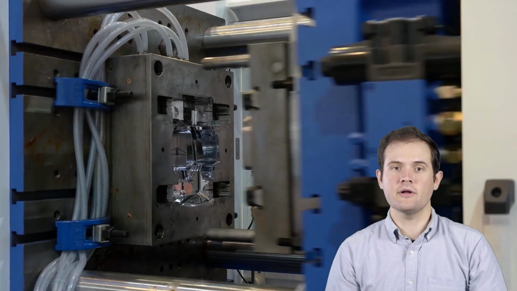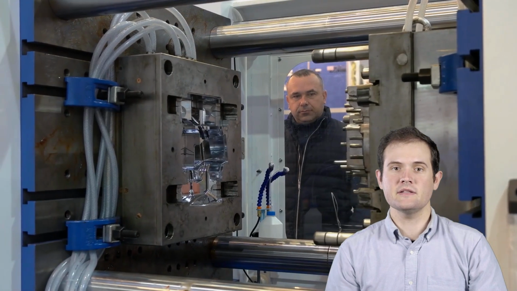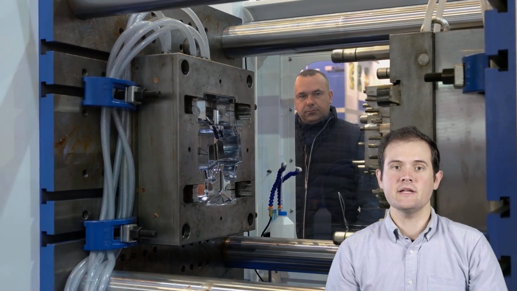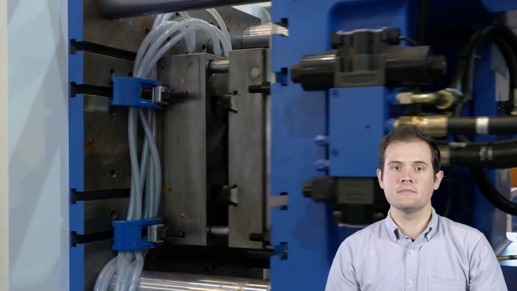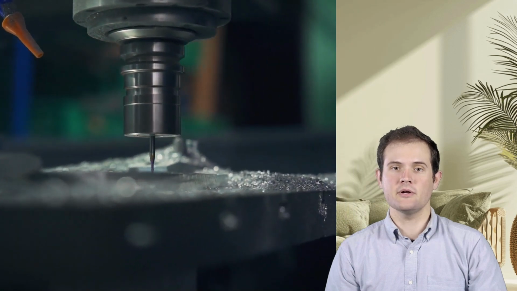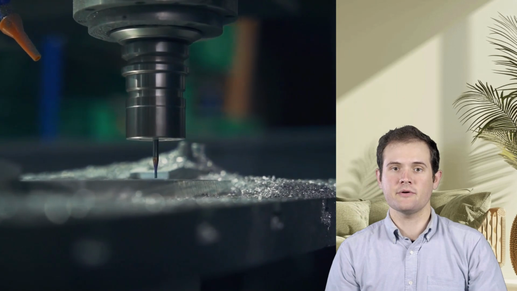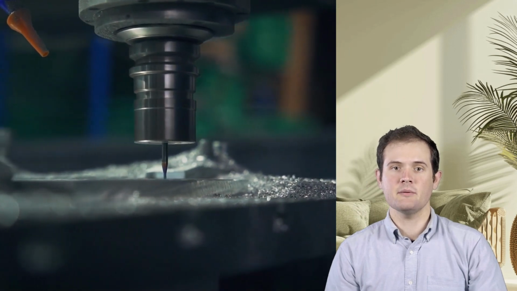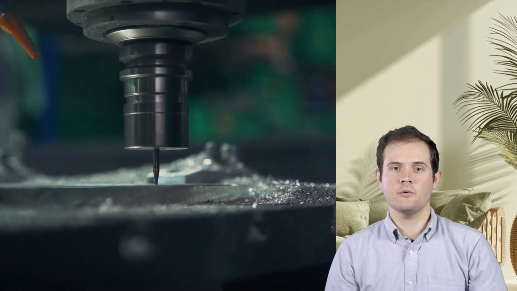Welcome to part 2 of Understanding Injection Molding. Today we are going to cover warpage in injection molded products. Warpage in injection molded products can be a real headache, but understanding its causes can make all the difference. It often stems from uneven cooling or variations in material properties.